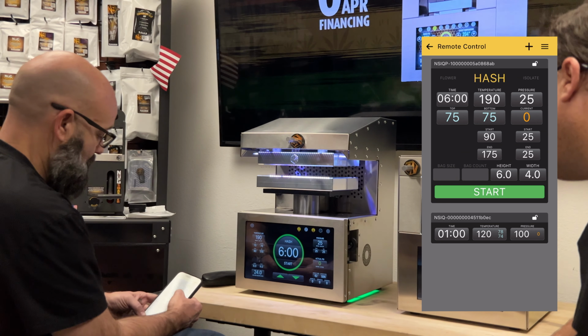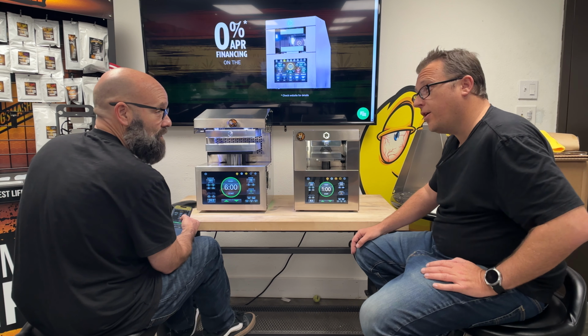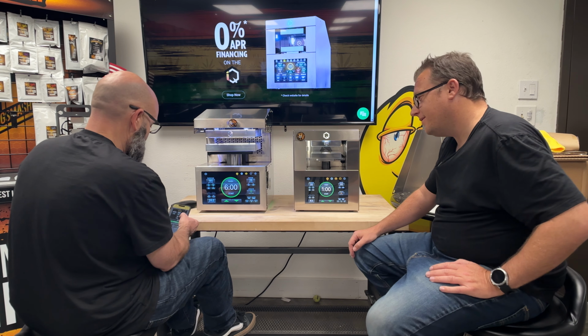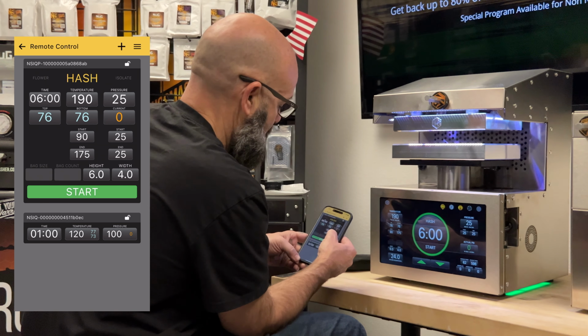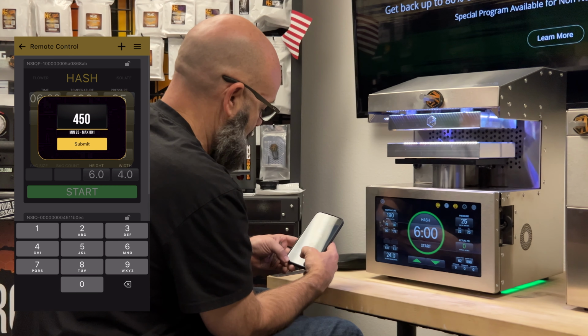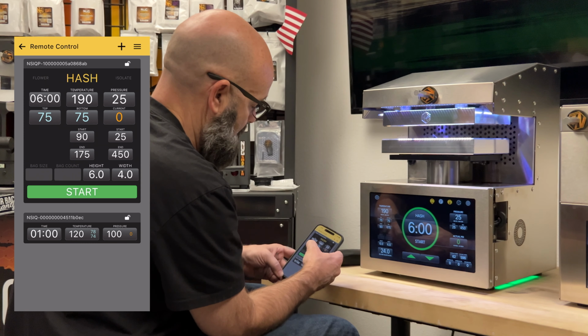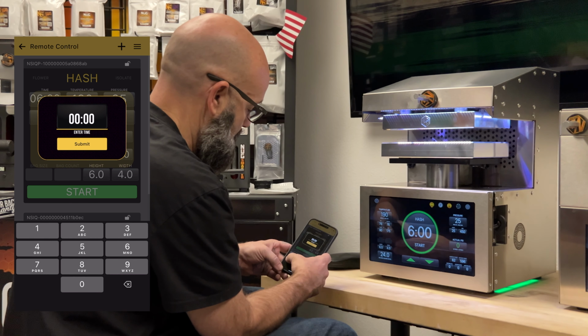And start my pressure at 25 psi. You can go as low as that on the IQ. So I'm going to end it at 450 and start it at 25. I'm going to start at 90 and 25. What do you think about that? I might go 7 minutes because I'm doing something crazy.